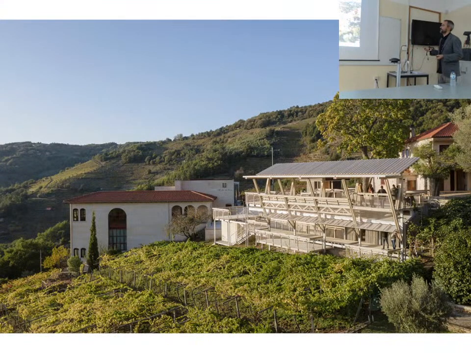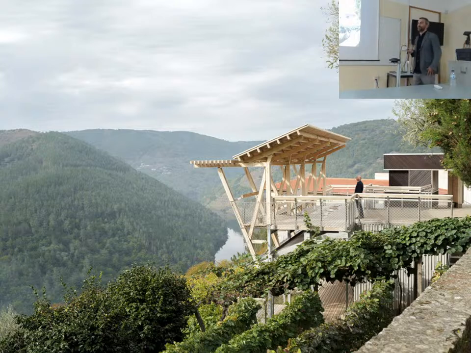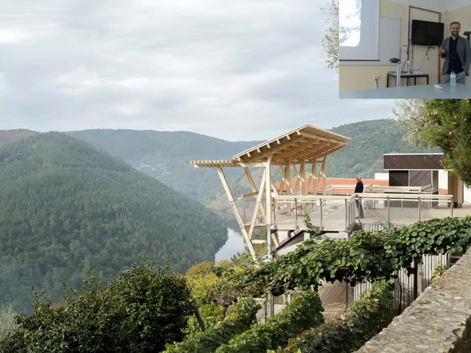And some pictures of the final result of the project that I think is quite nice. Small and simple project, but I think it was a really interesting experience. And the place is amazing. I recommend you to go there and have a wine there. It's an experience.